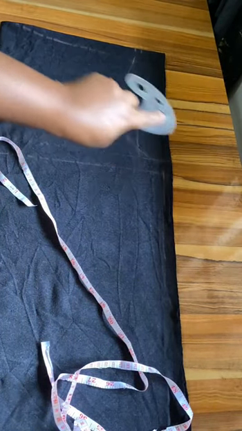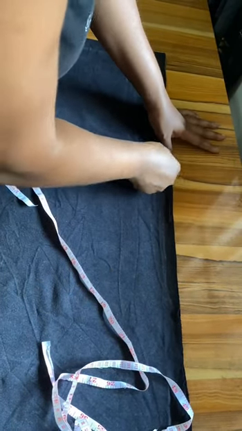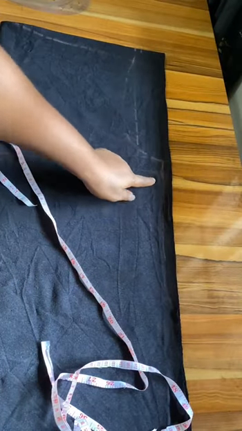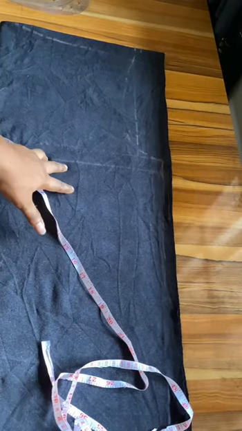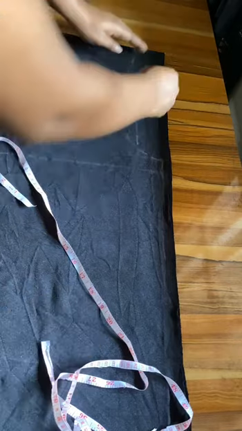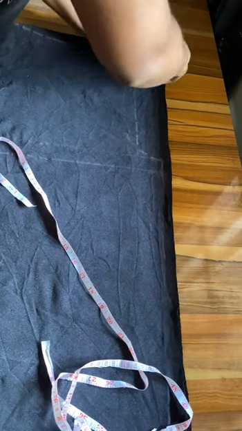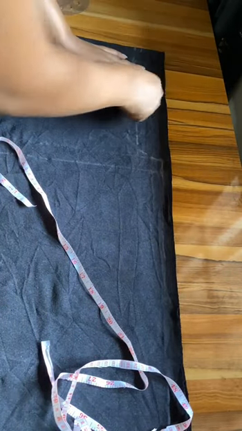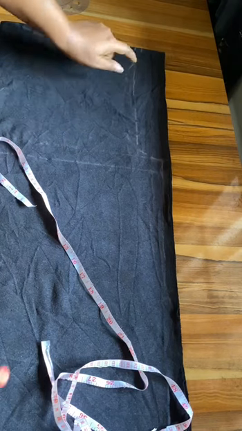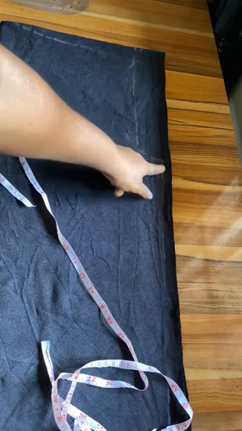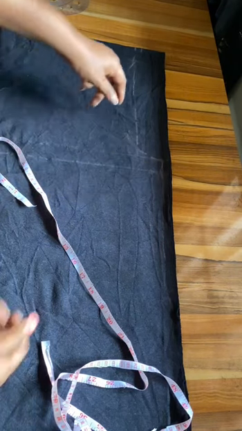Just curved out my armhole there, and I'm going to connect this to my chest measurement. So this is for the front. For the back, you're going to still use this line. The front went in a little bit, but the back is not going to go in. The back is going to come out.